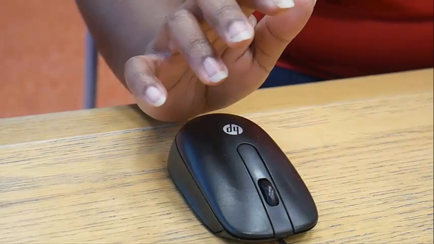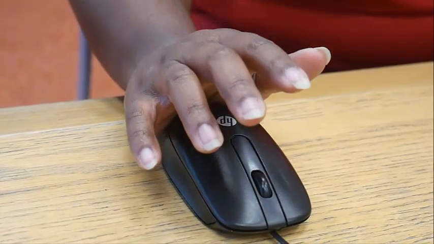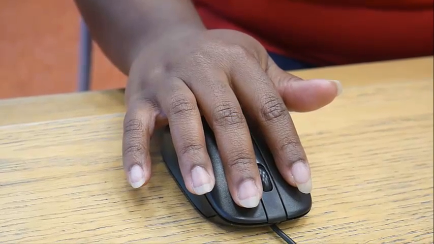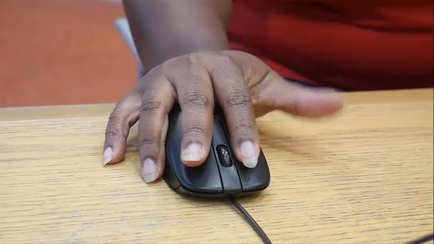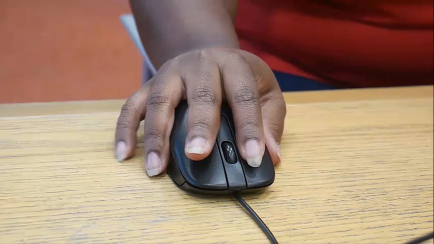To begin, place the mouse close to the keyboard. Next, center the base of the mouse in the palm of your hand. You should then rest your wrist on the mouse pad or desk, with the palm of your hand resting on the back portion of the mouse. Your thumb should rest on the table on one side of the mouse, and your pinky finger should rest on the table on the other side.